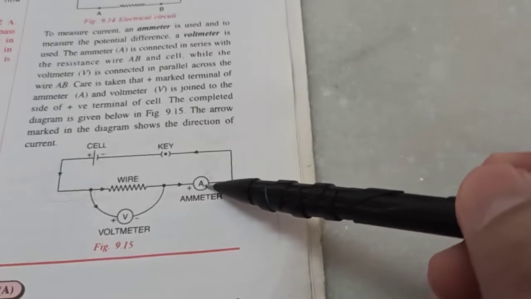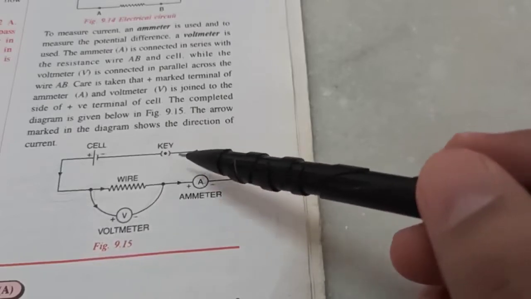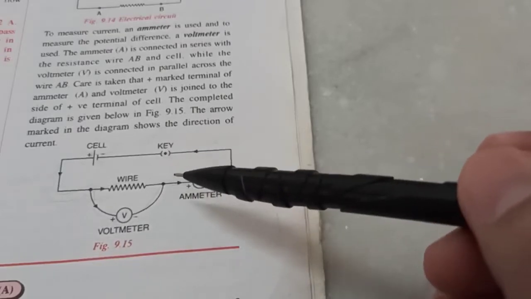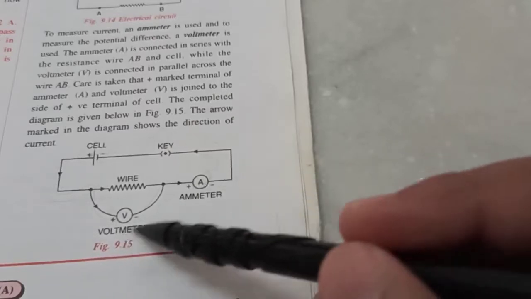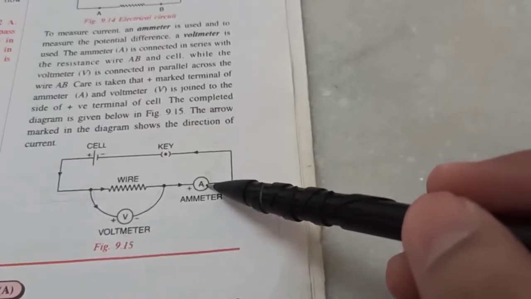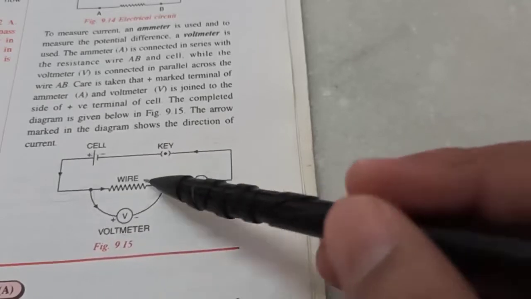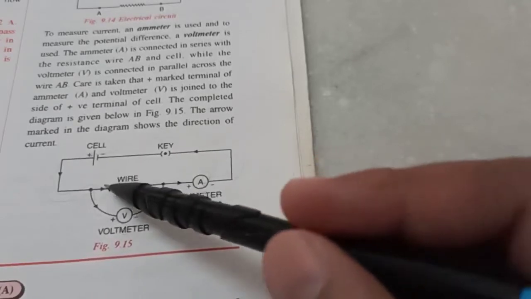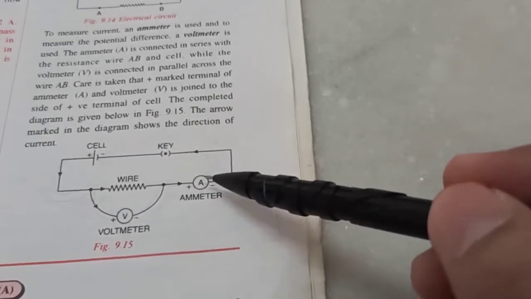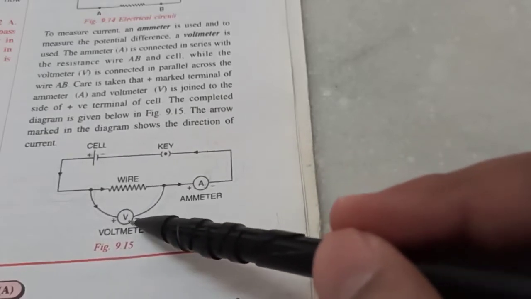The ammeter's job is simply to measure the amount of current flowing through it. In that process, we can't increase the resistance. So now we see 3 differences between them. Number 1, well, ammeter measures the current and voltmeter measures the potential difference. Ammeter is connected in series with the circuit, voltmeter is connected in parallel to the circuit. Ammeter has low resistance and voltmeter has high resistance.